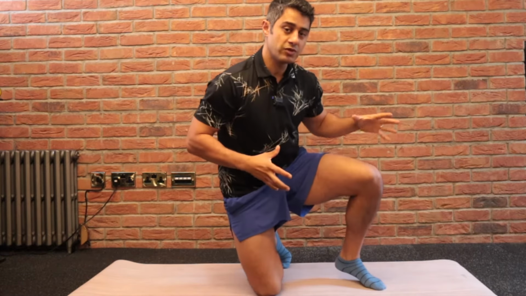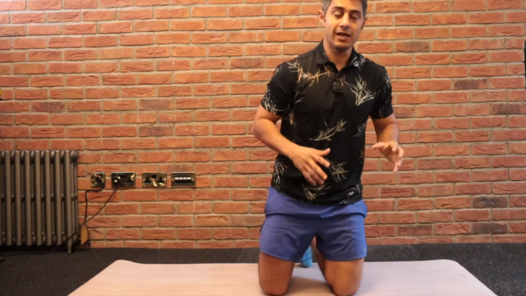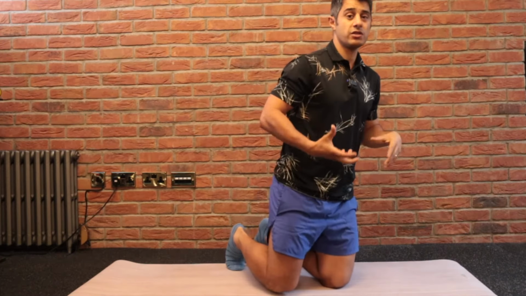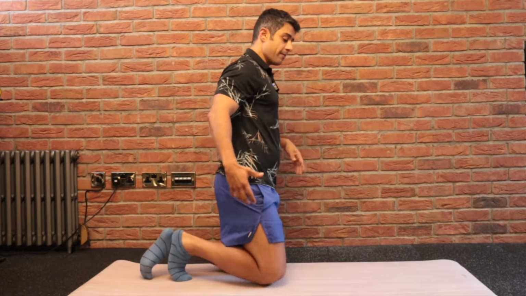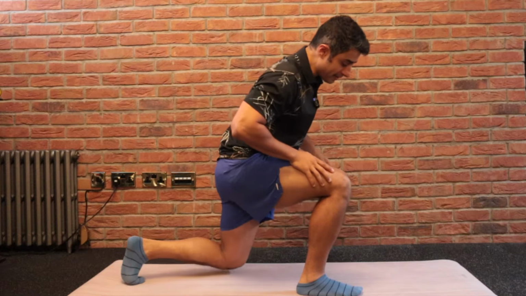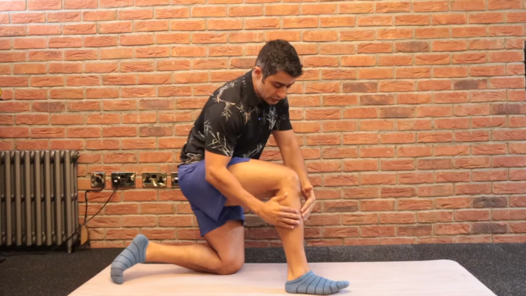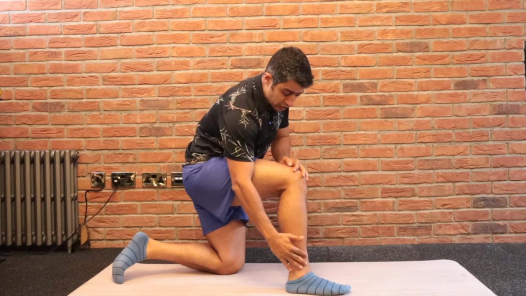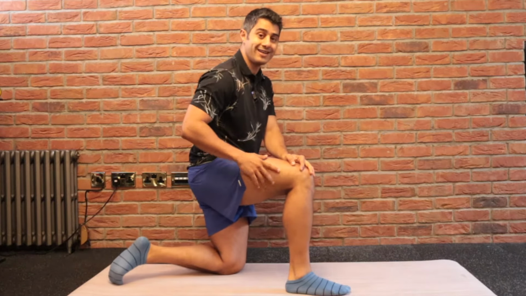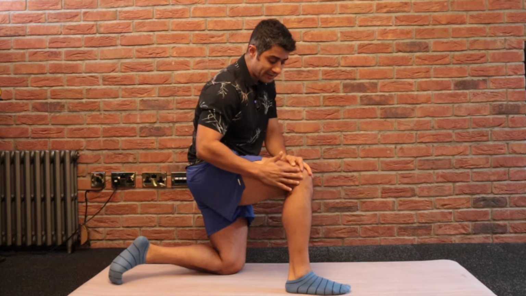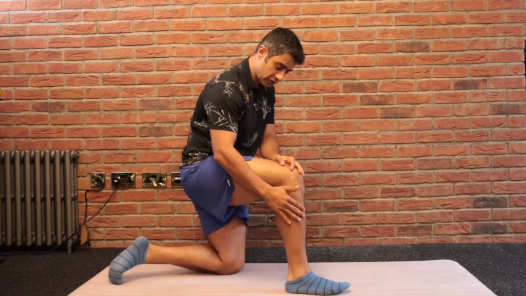Alright guys, as I mentioned earlier, the signs and symptoms of foot drop are limited to a couple of things that patients present with. The main thing affected in foot drop is the muscle group in front of our shin, which we call the tibialis anterior, and the peroneal nerve supplies these muscles.